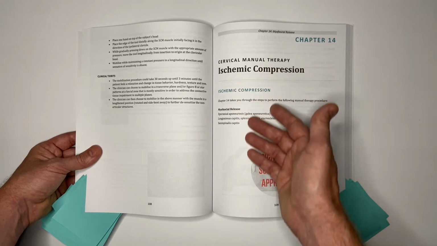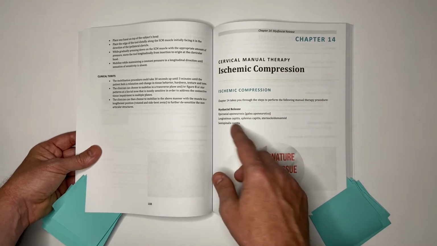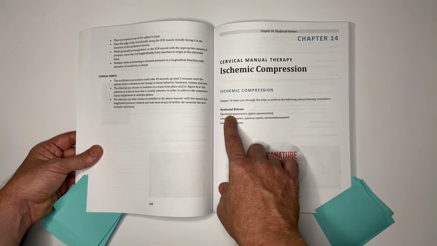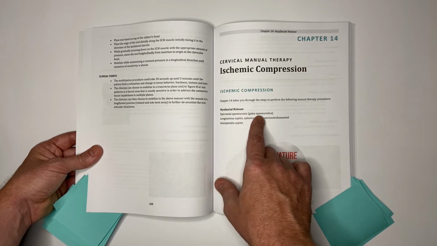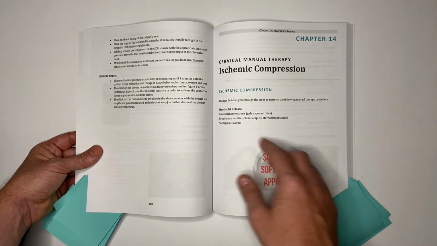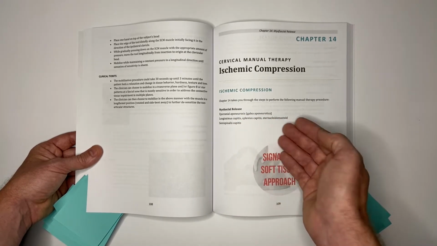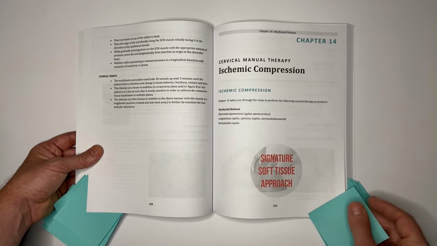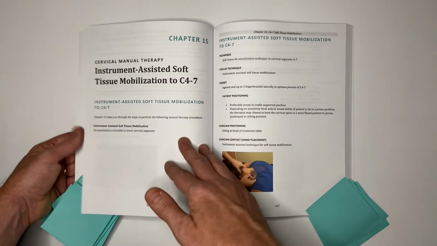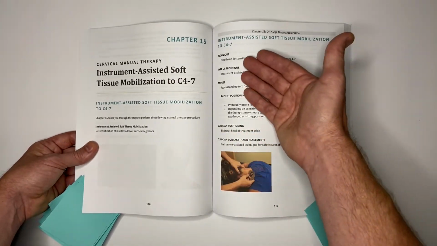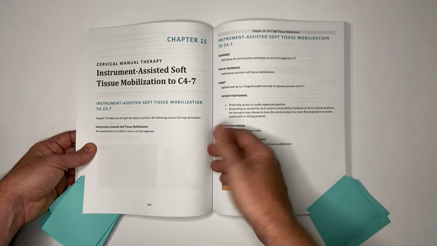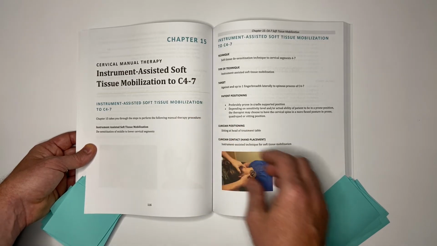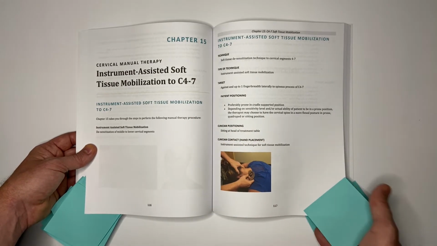Chapter 14 continues along the soft tissue work to discuss how to treat the epicranial aponeurosis or galea aponeurotica, the longissimus capitis, splenius capitis, sternocleidomastoid fascial point, and the semispinalis capitis muscle. Chapter 15 goes a little bit further down the cervical spine to show you how to effectively desensitize the segments from C4 to C7.